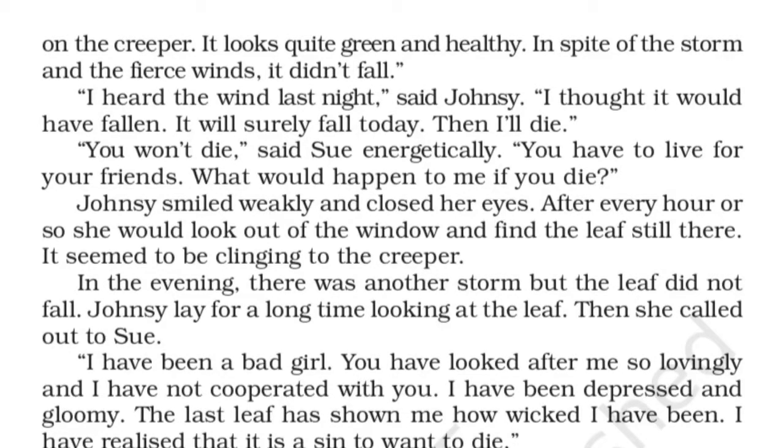So you won't die, said Sue energetically. You have to live for your friends. What would happen to me if you die? So she tried to motivate Johnsy. She tried to give her a sense of life, that your friends are there. Your friends are with you. You have to survive for your friends, for your loved ones. I am there for you.